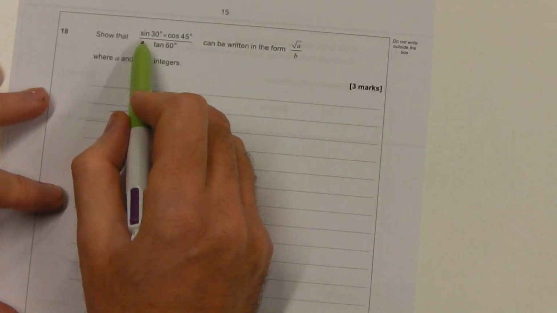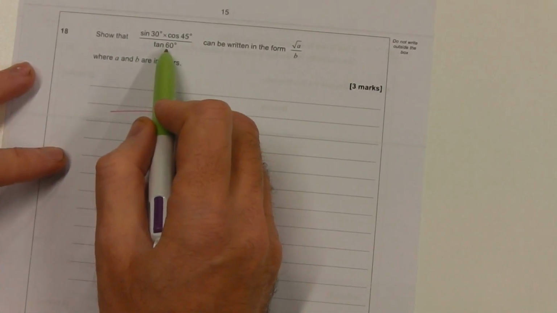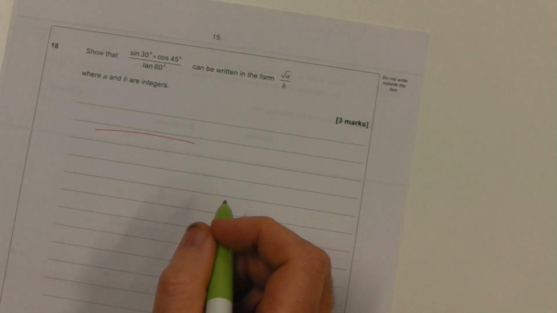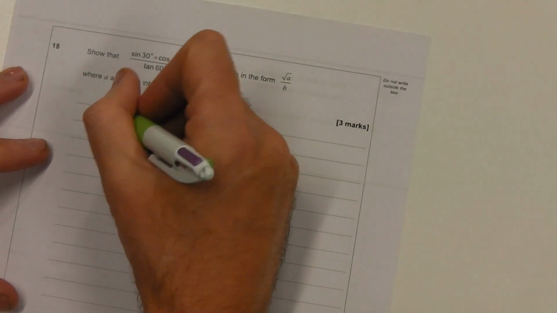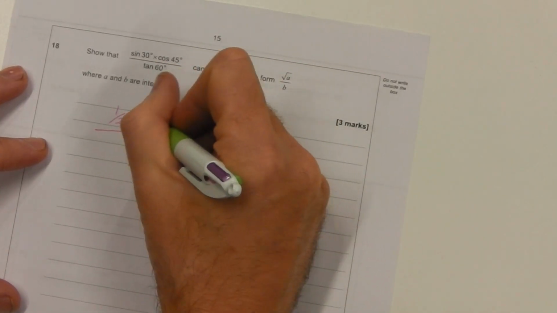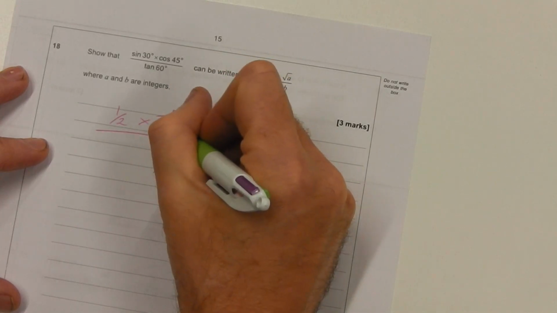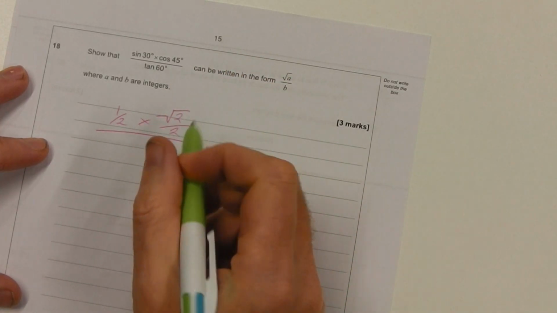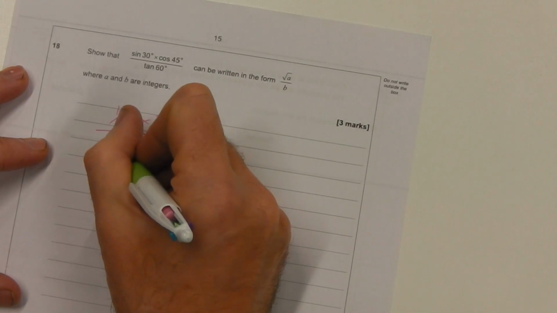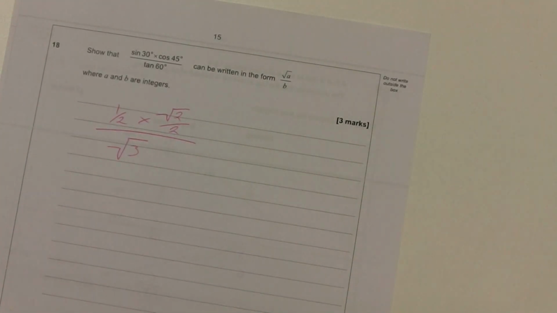So we've got the sine of 30 times the cosine of 45 degrees divided by the tan of 60. So what we end up with, sine of 30 is 1/2. The cosine of 45, we've got square root of 2 over 2. And then the tan of 60 gives us the square root of 3.